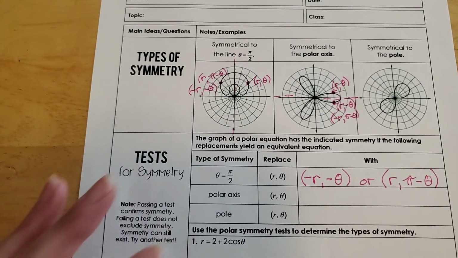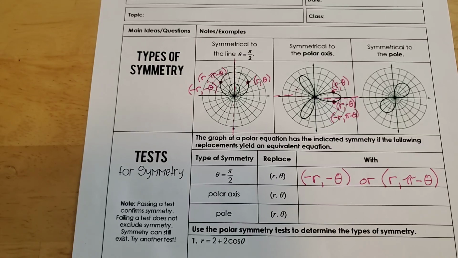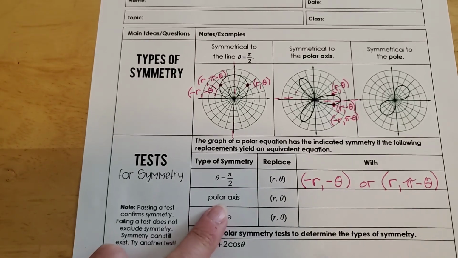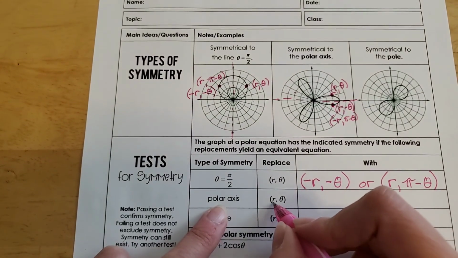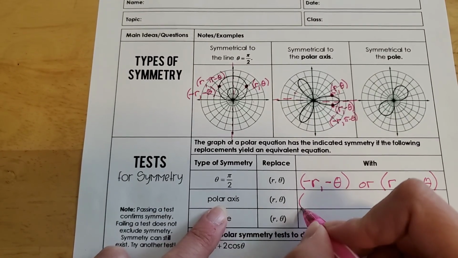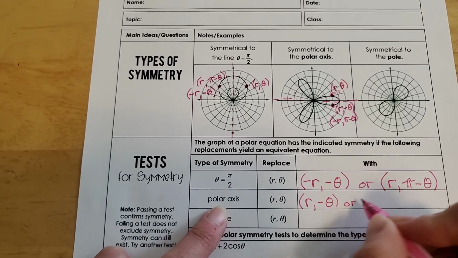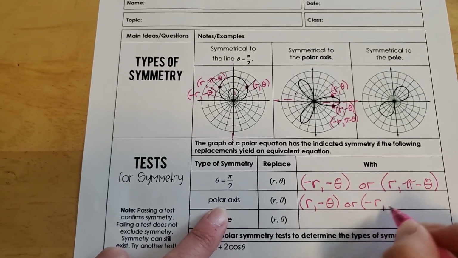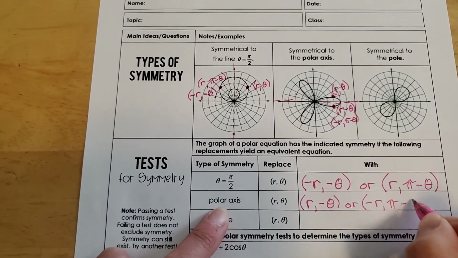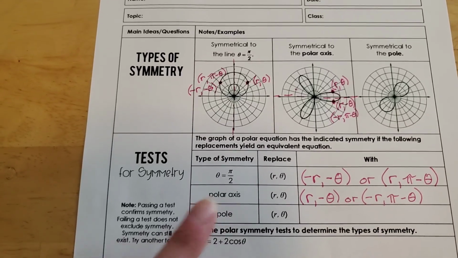So that's going to provide us the points that we're going to use for our polar axis test. We would replace r, theta with r, negative theta, or negative r, pi minus theta.